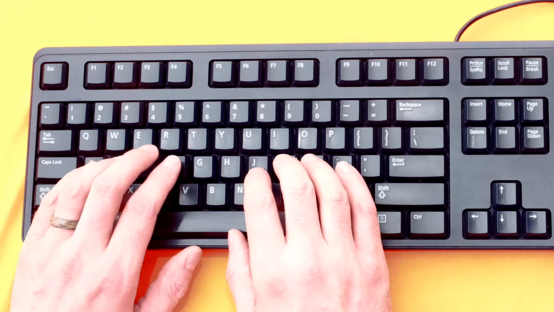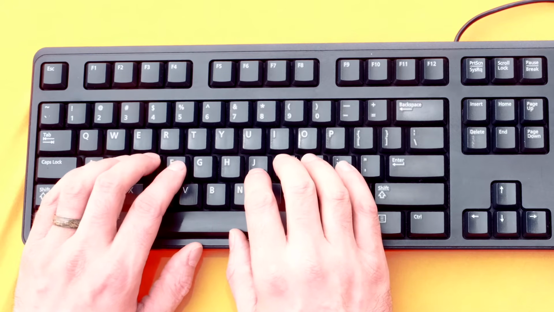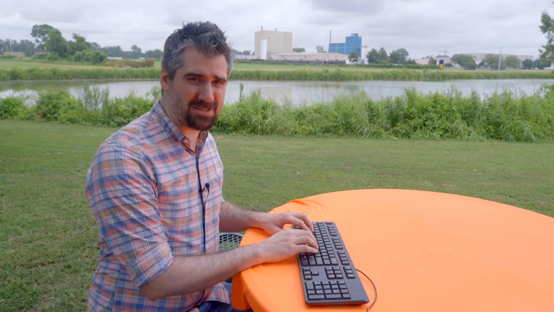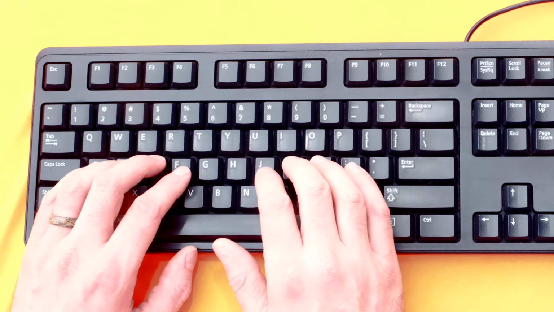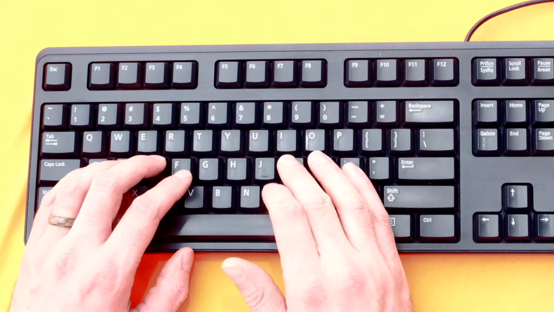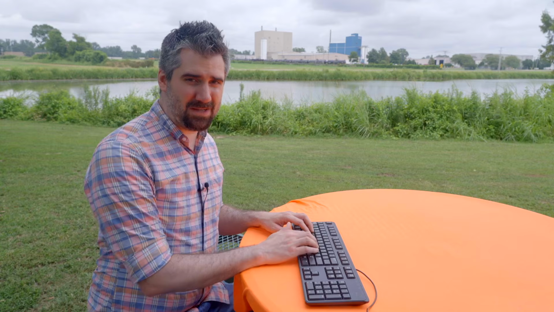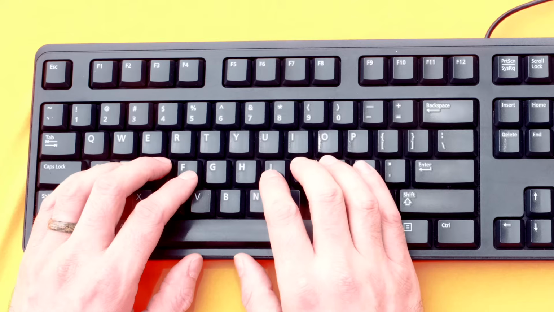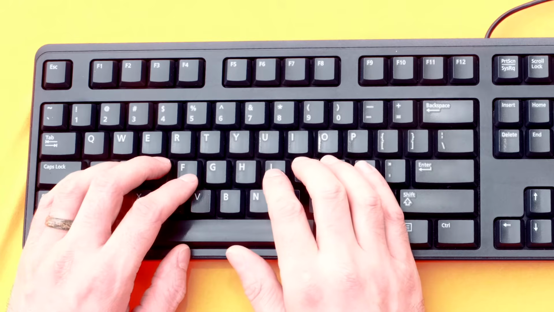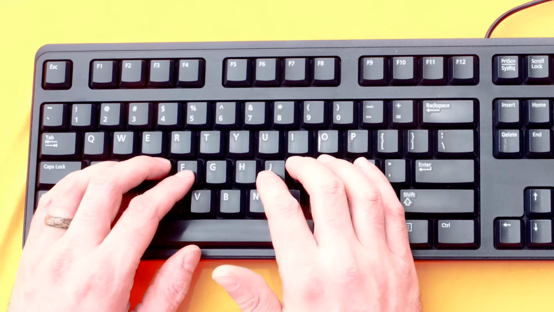For example, the ring finger on your left hand is normally used for the S, the W, and the X. Your pointer fingers cover 6 keys, for instance J, U, Y, H, N, and M. Once the finger types one of those nearby keys, you want to practice moving it back to its home position so you don't get mixed up about which keys are which.